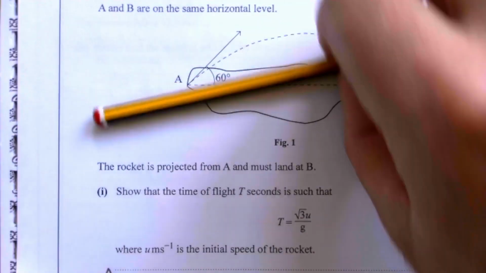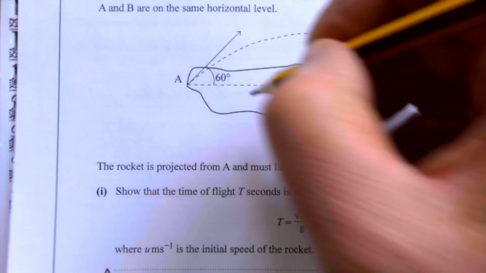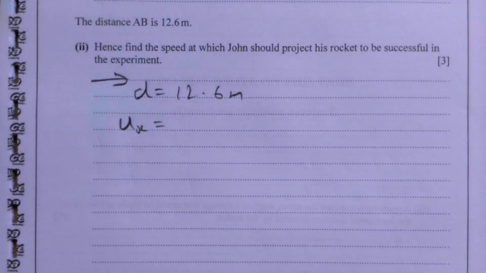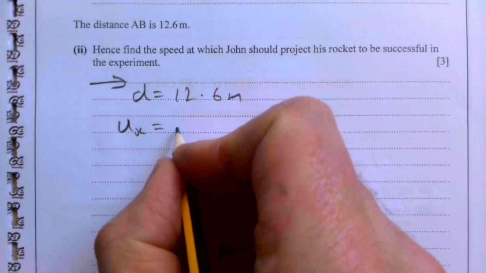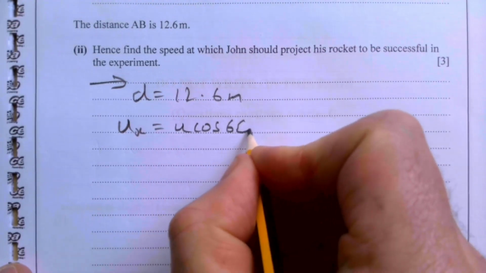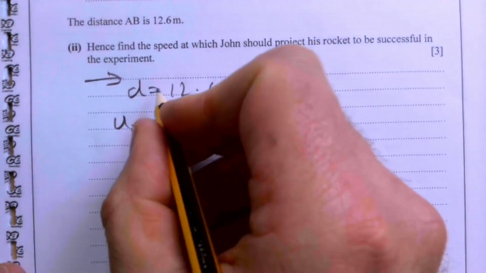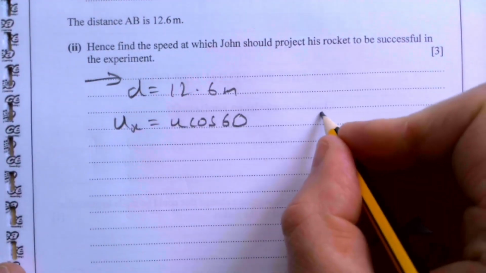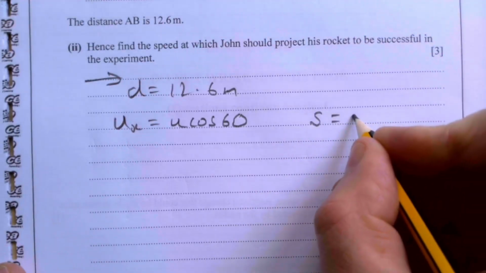So I'm resolving this direction here, so it's u cos 60.